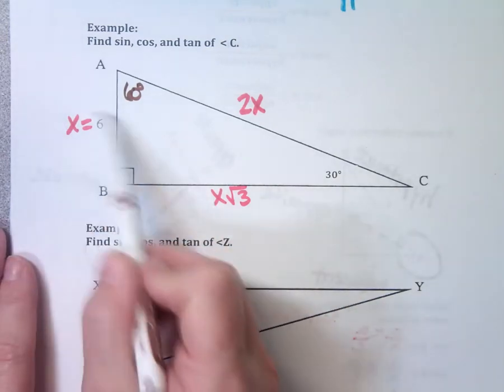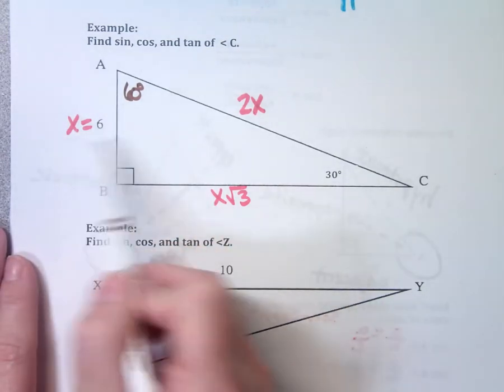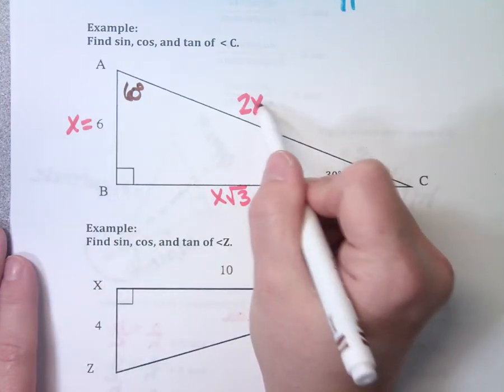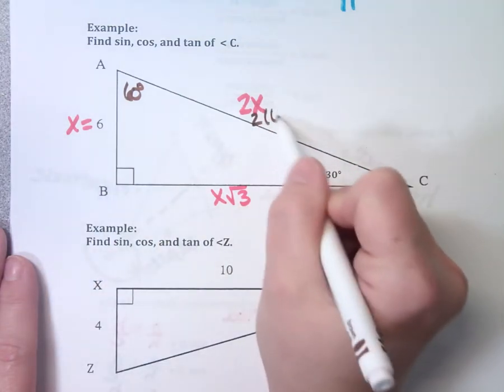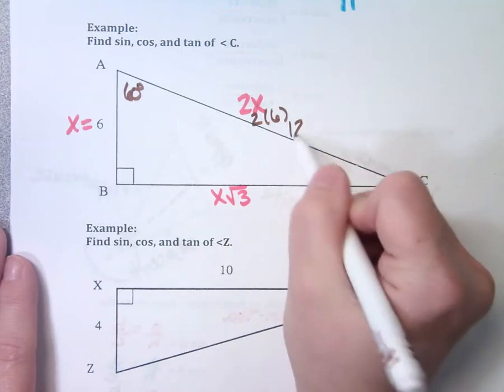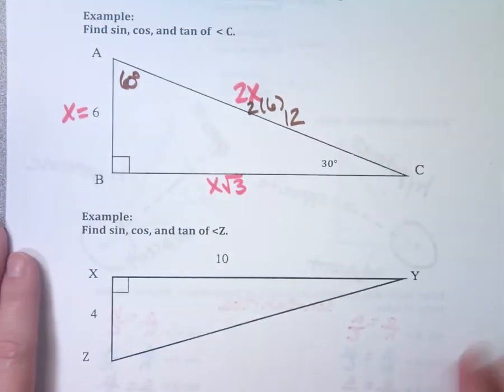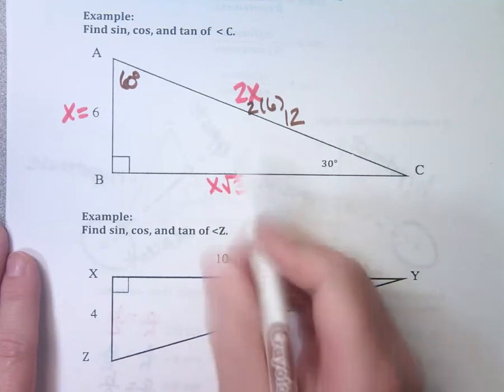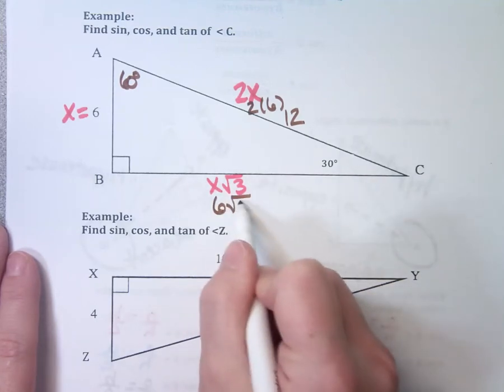Do I know what x is? X is 6. So this is an easy one. If x is 6, I would put a 6 in this x right here. And what would 2 times 6 give me? Okay, so that side's 12. And if x is 6, what would this side right here be? 6 square root of 3.